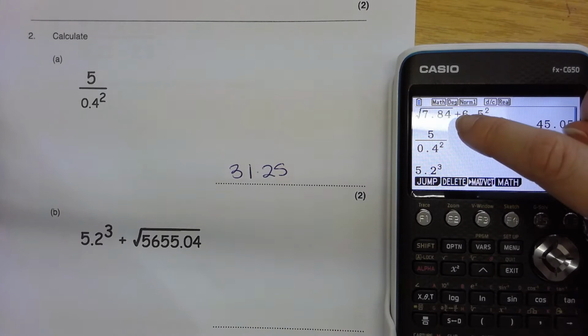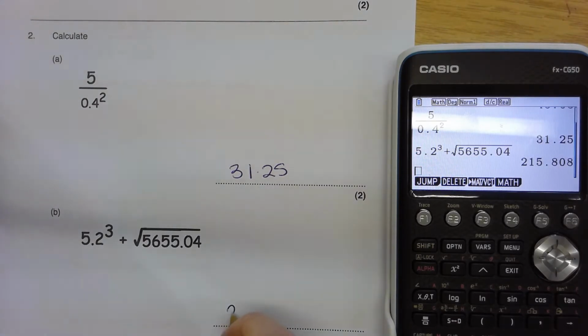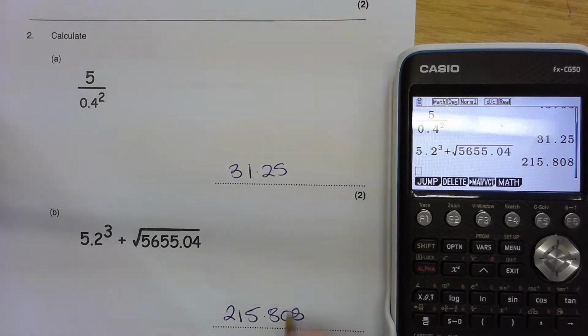So just as earlier, you come out of that, so it's no longer in the index, and I add the square root of 5,655.04. Execute for my answer, that is 215.808. Turning my page over.